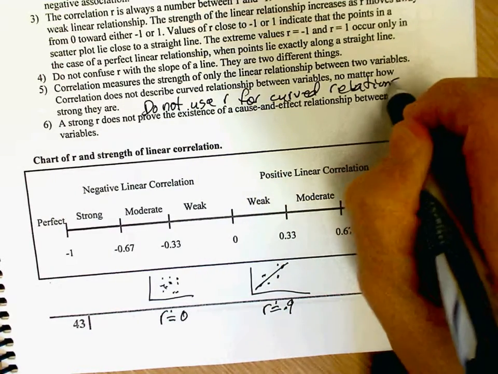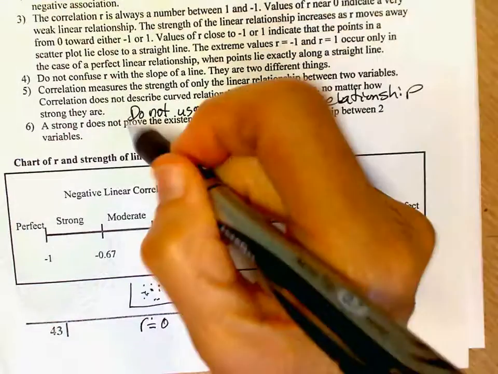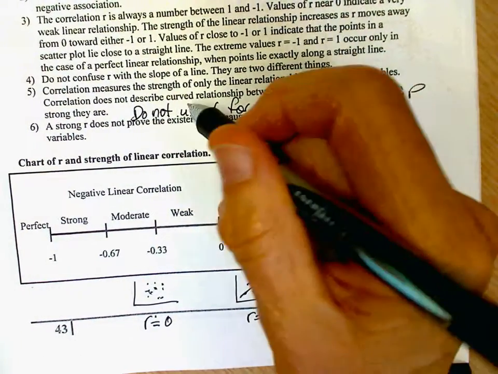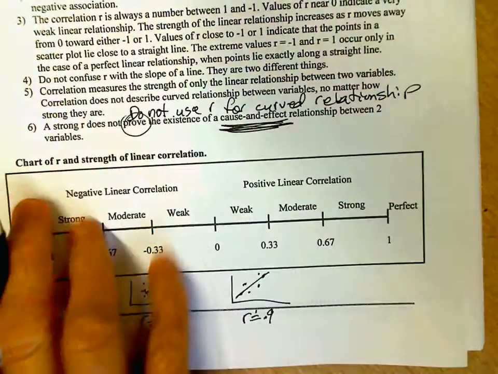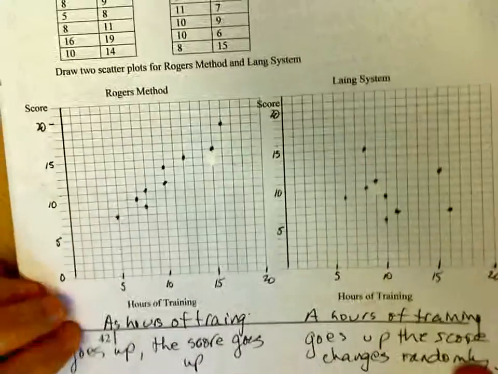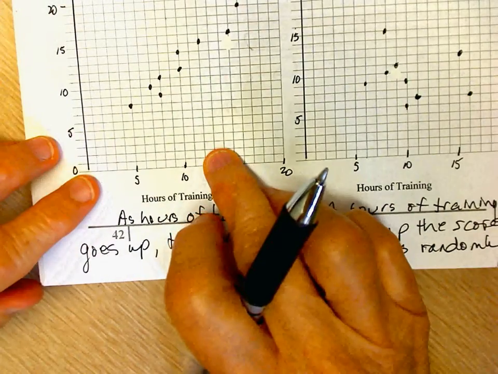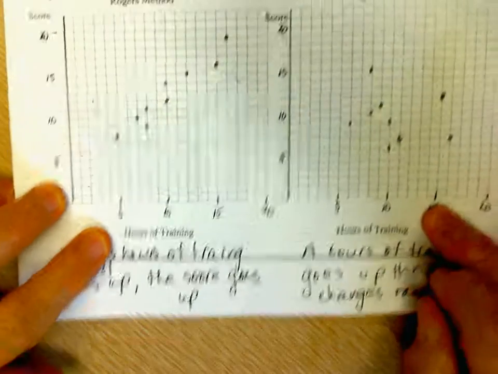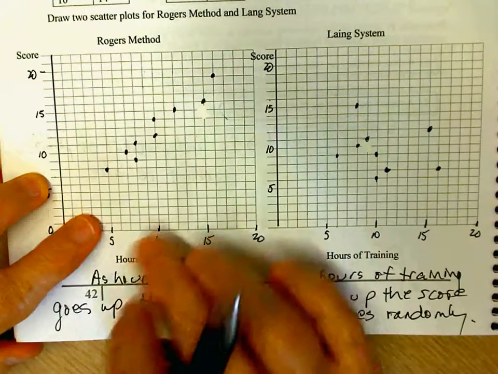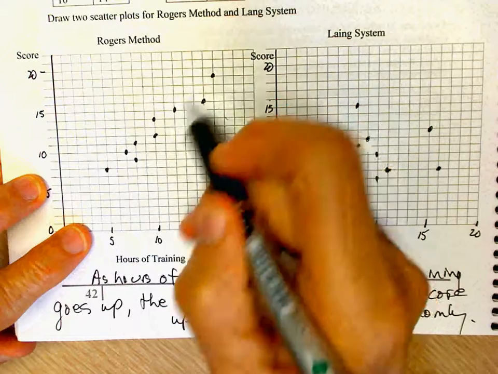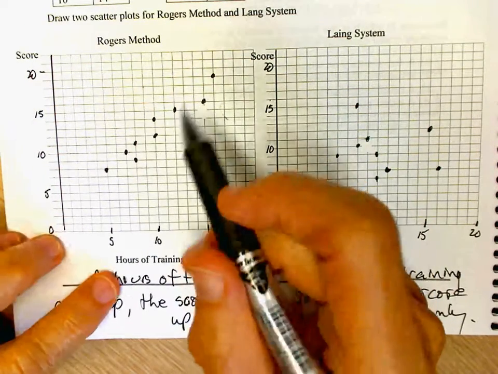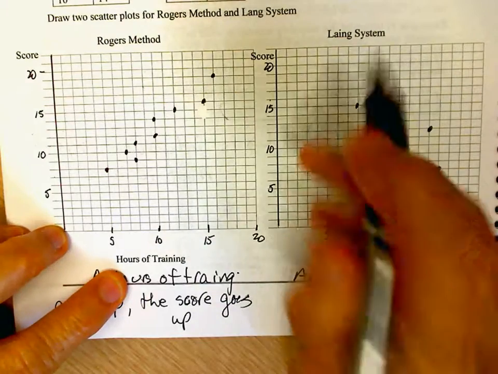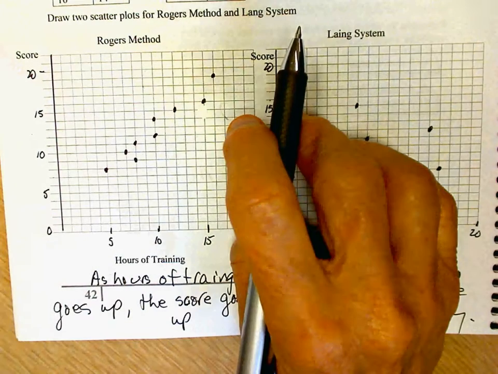A strong R does not prove cause and effect. So for example, if we were to go back here, which one would have a stronger R? The Rogers, right? Because this seems to fall on a straight line. Do you think we have proven that as hours of training goes up, the score goes up? We did not prove it. Why is that?